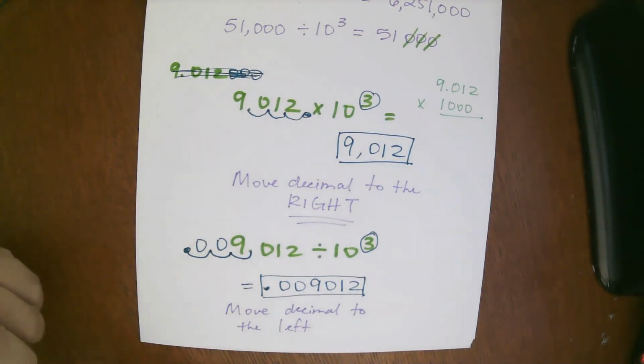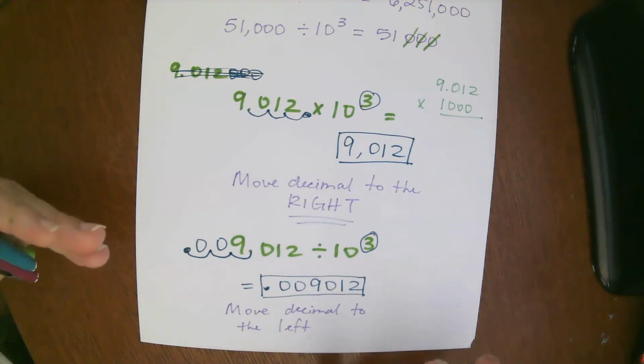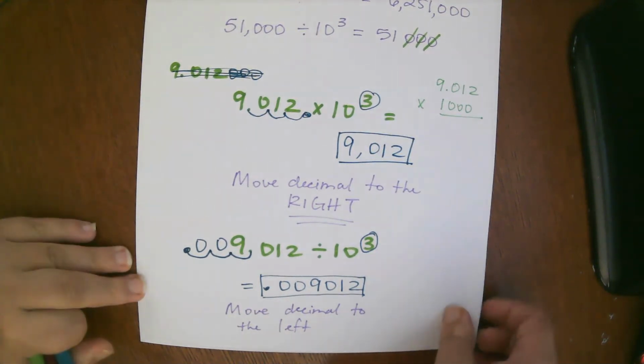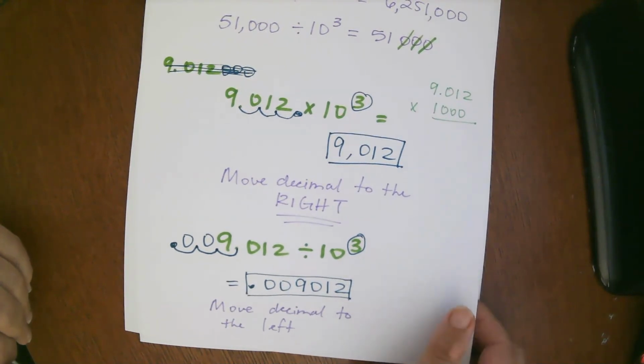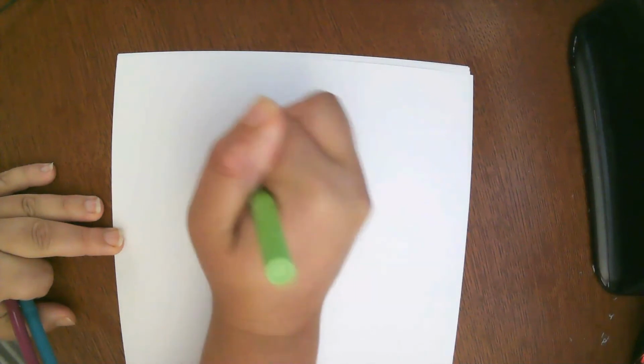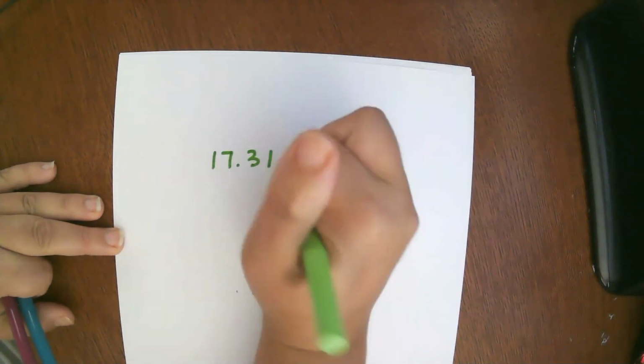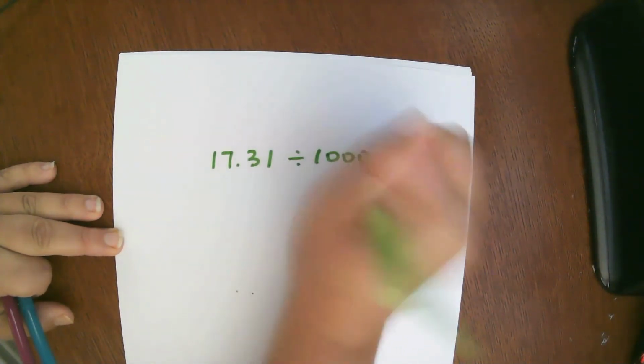Okay? Now, there doesn't have to be a power. So let me give you an example if there's no power. You could still just move that decimal. All right. So say we have 17.31 divided by 1,000. Okay?